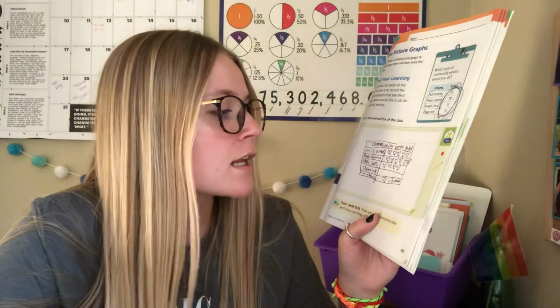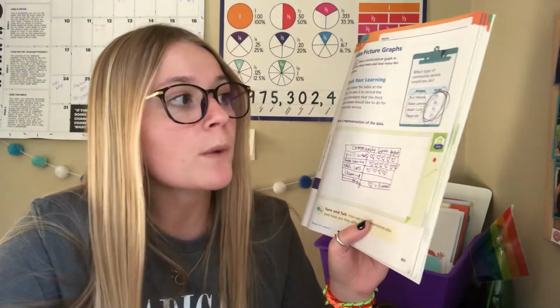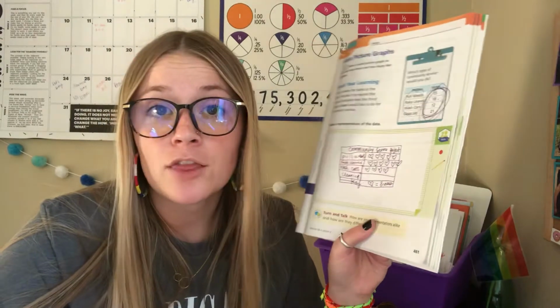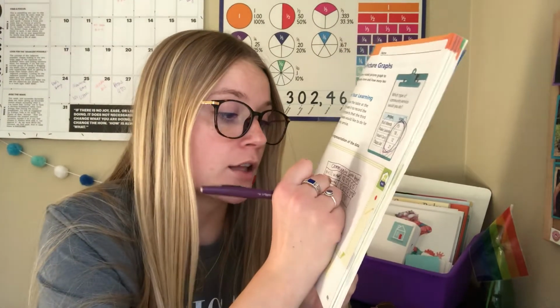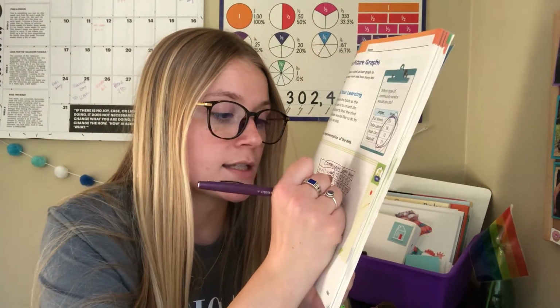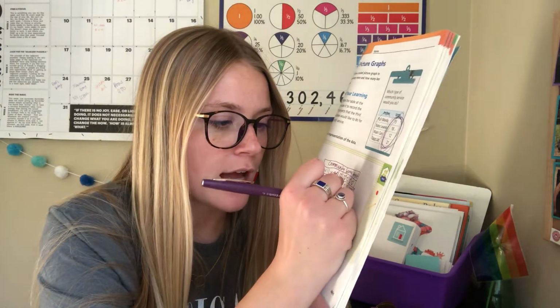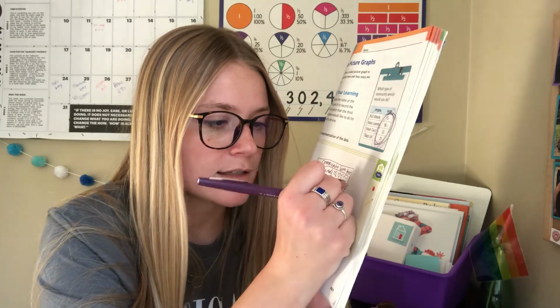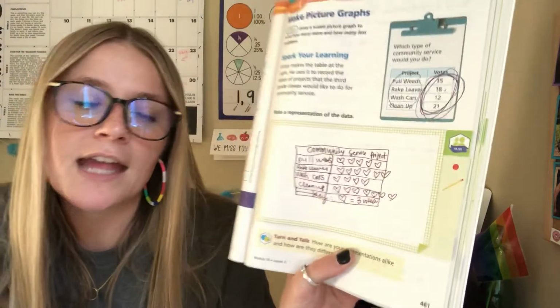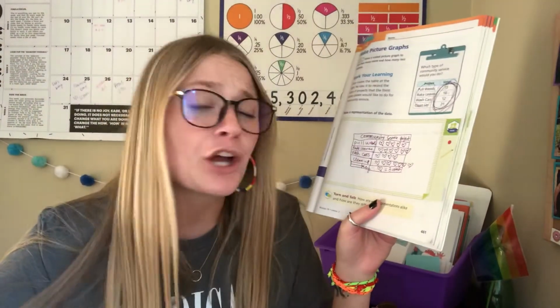Okay, and then for cleanup, there's 21 votes. So 21 divided by 3 is 7. So I'm going to color in or draw 7 hearts. 1, 2, 3, 4, 5, 6, 7. So then this is like a first draft.